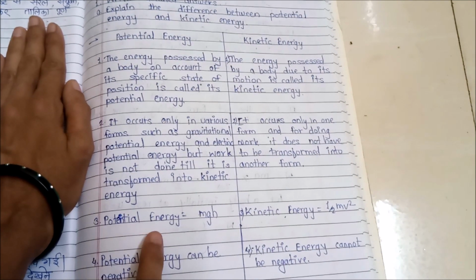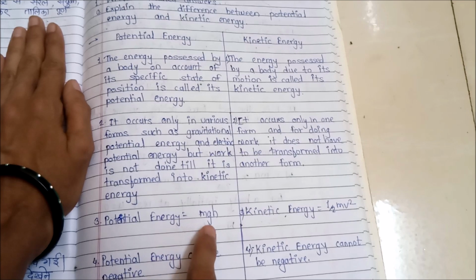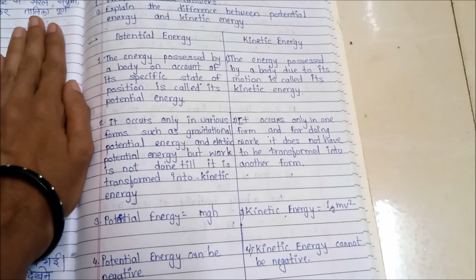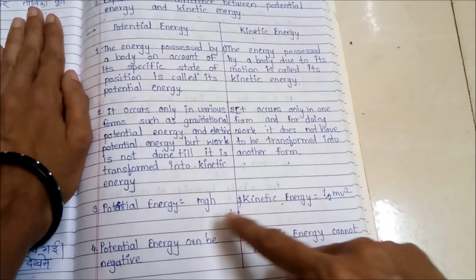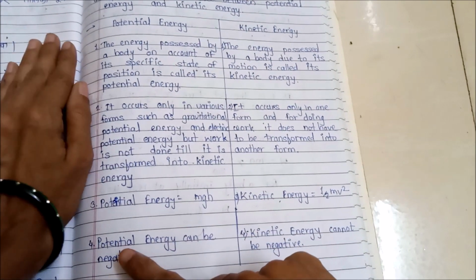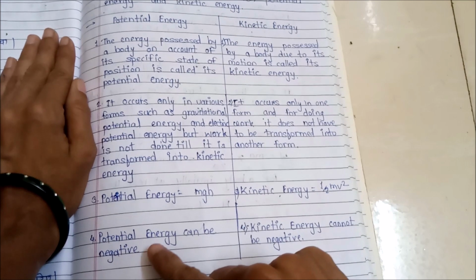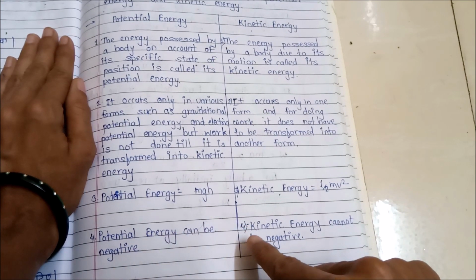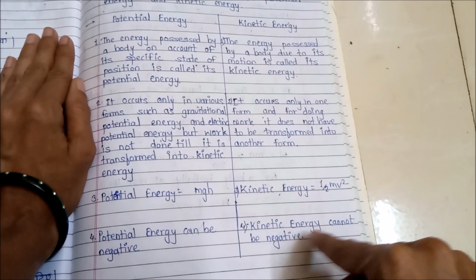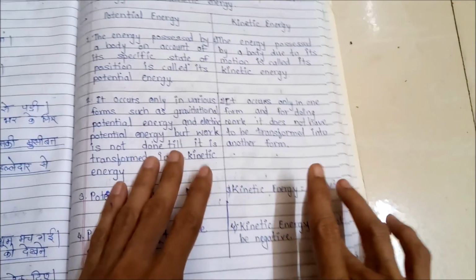Third, potential energy is equal to mgh and kinetic energy is equal to 1/2 mv square. Fourth, potential energy can be negative. Kinetic energy cannot be negative.